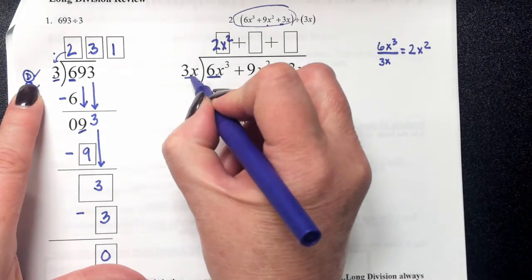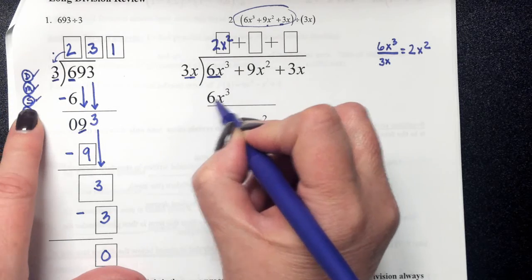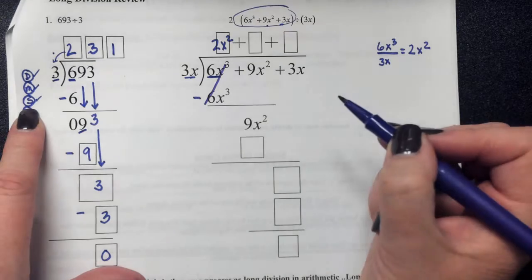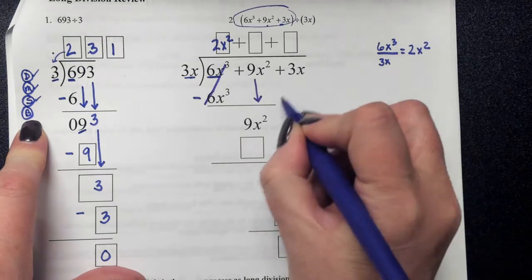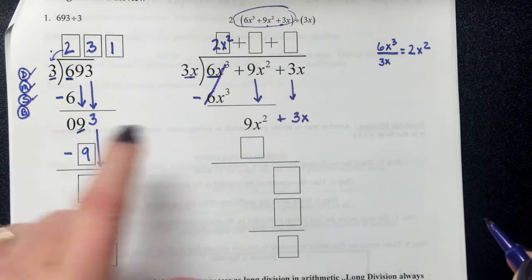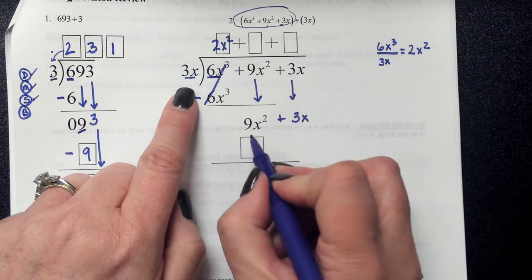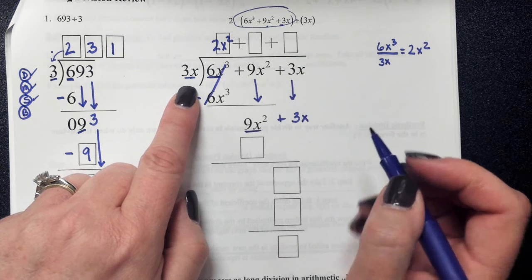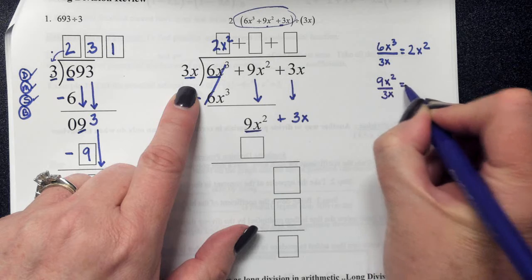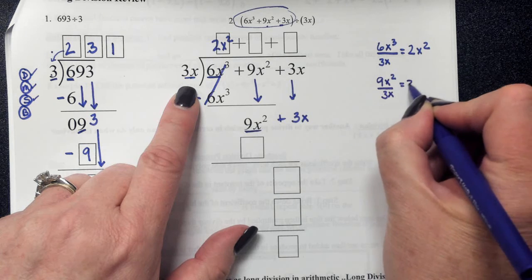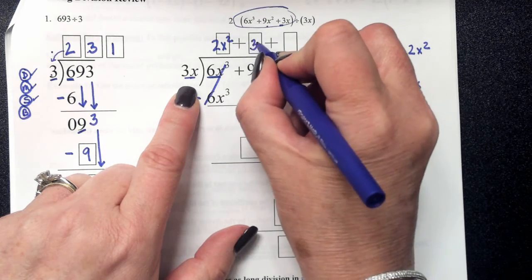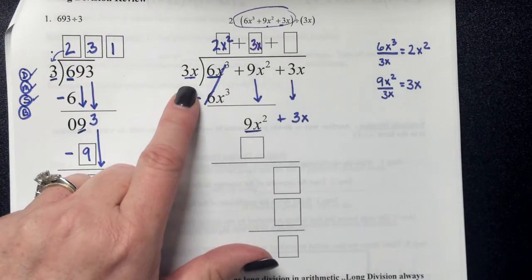Next, I'm going to multiply. 2x squared times 3x is 6x to the third. Then I'm going to subtract, and that's going to cancel. Then I'm going to bring down. So there's my 9x squared plus 3x. Again, I repeat the process. You're always working with that first term. So I have to take 9x squared and divide it by 3x. 9x squared divided by 3x is 3x. So that's going to go, again, you separate them by addition signs, so plus 3x.